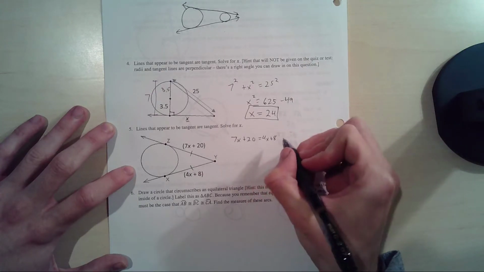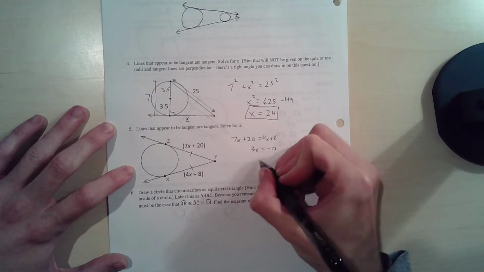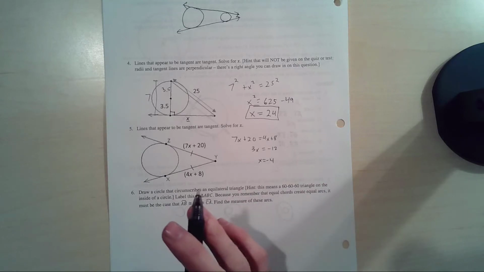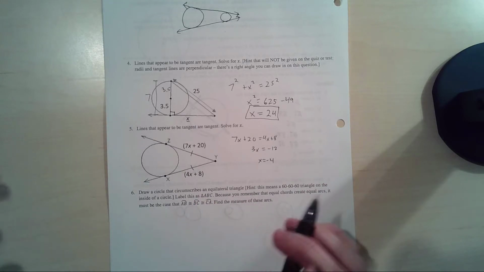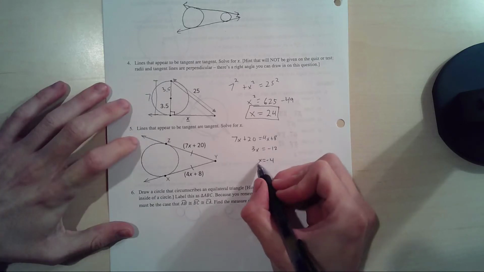If we subtract 4x over here, we'll end up getting 3x. Subtract 20 over here, and we'll get negative 12. So x must be negative 4. However, this is a trick question, and I put this on here in particular on this guy. The reason why this is a trick question is x can't actually be negative 4.